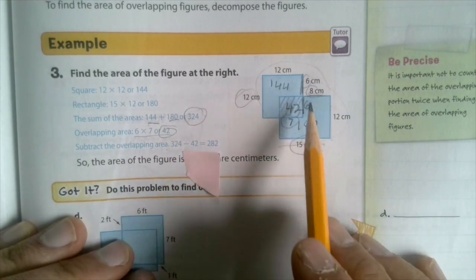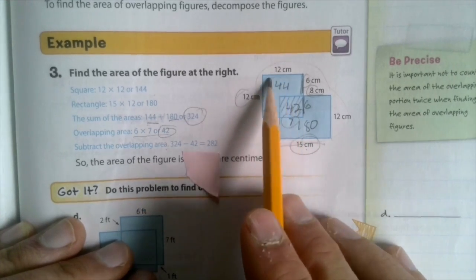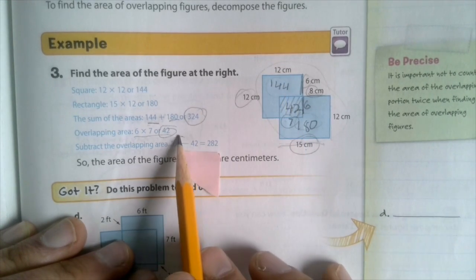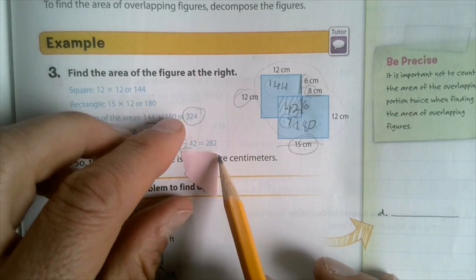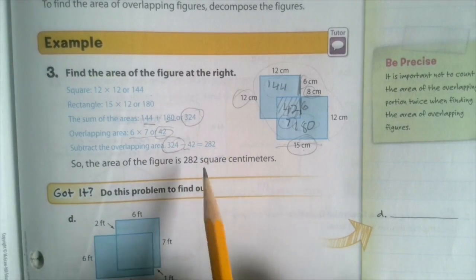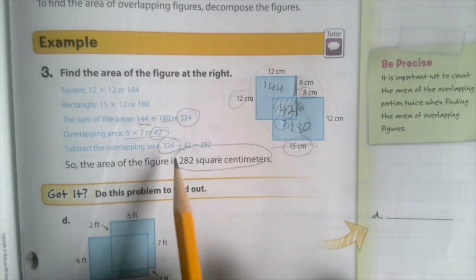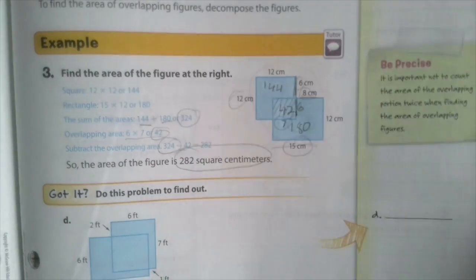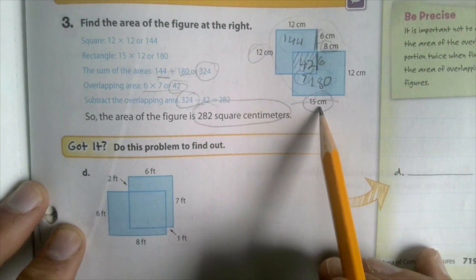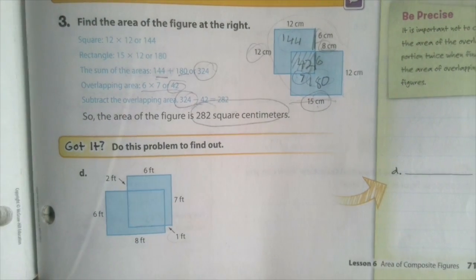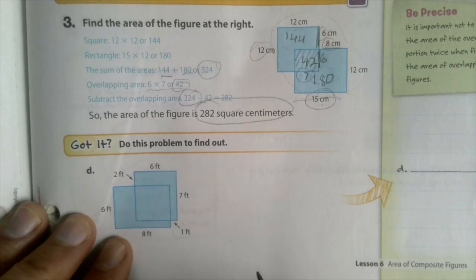So now when you add these all up, if you add 144 plus 180, that's 324, minus 42 is 282. So then the answer to that is 282 square centimeters. Got it? It's a little bit complicated finding the missing measurements. So let's do that here. I'll help you a little bit with this before I make you do it all.